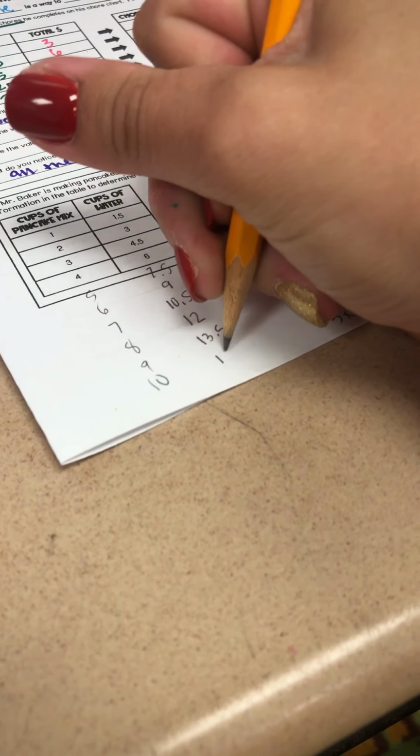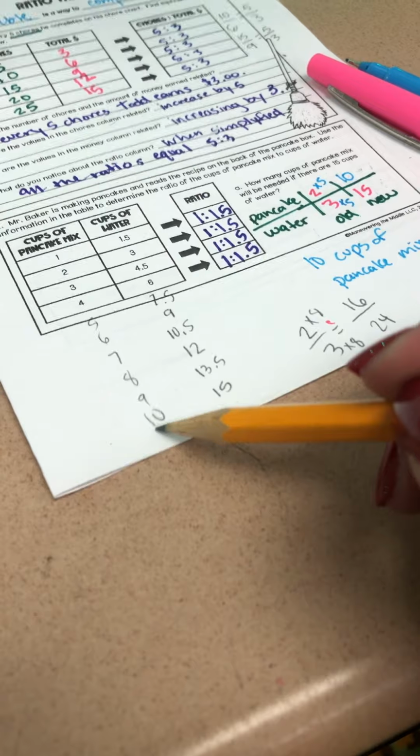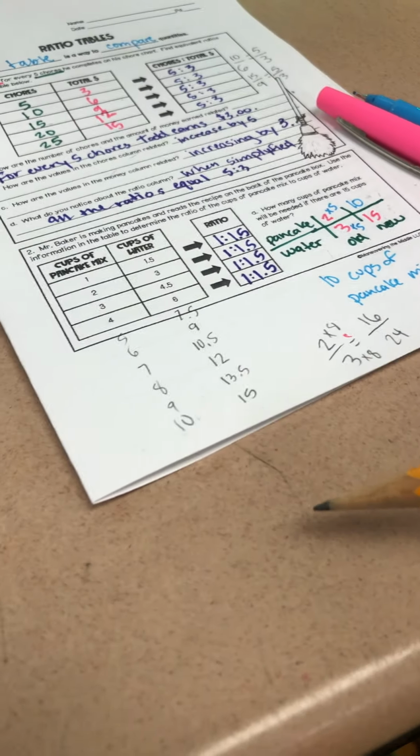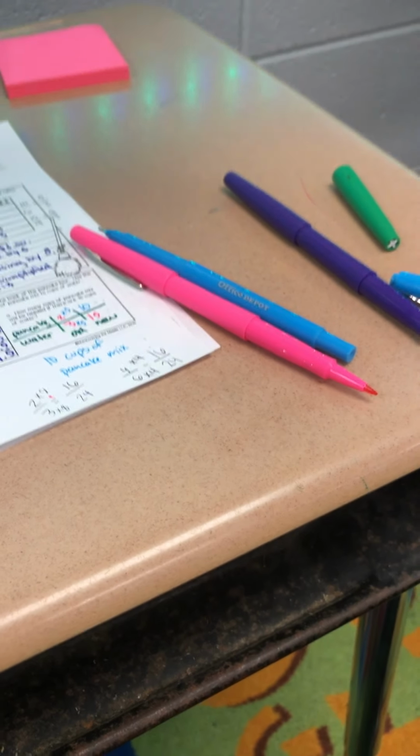Eventually, 12 plus 1.5 gives you 13.5, plus 1.5 gives you 15. So you could have finally gotten down to 15 cups of water gives you 10 cups of pancake mix if you wanted to keep going like that. But that's a big waste of time when you get to the big numbers, right? Click in. Some of y'all are awake. Wake up. Okay, let's go to the next page.